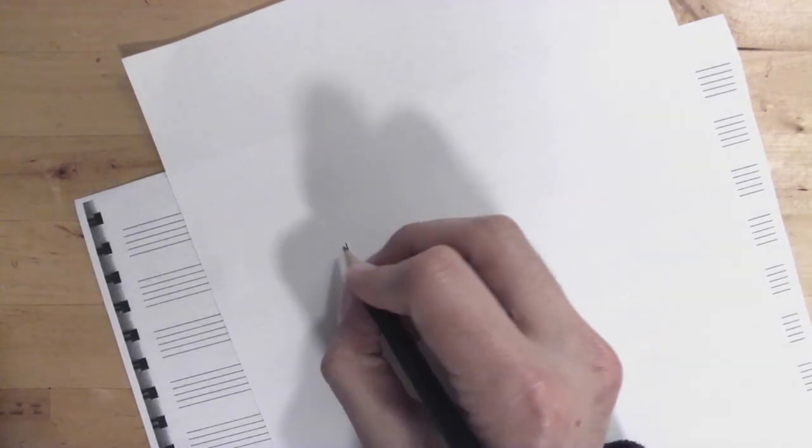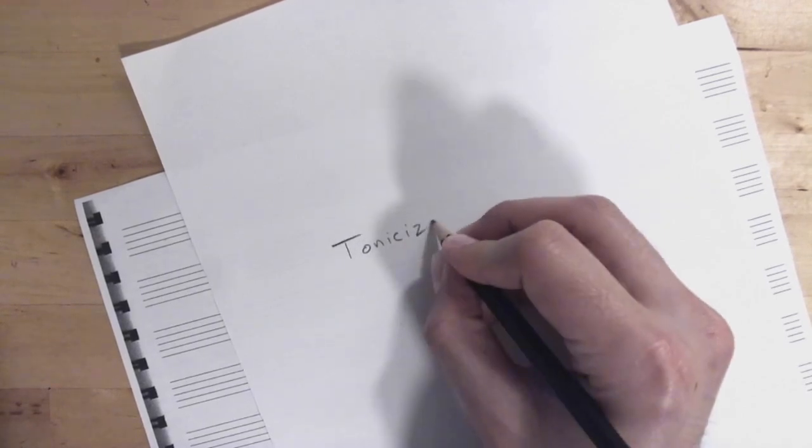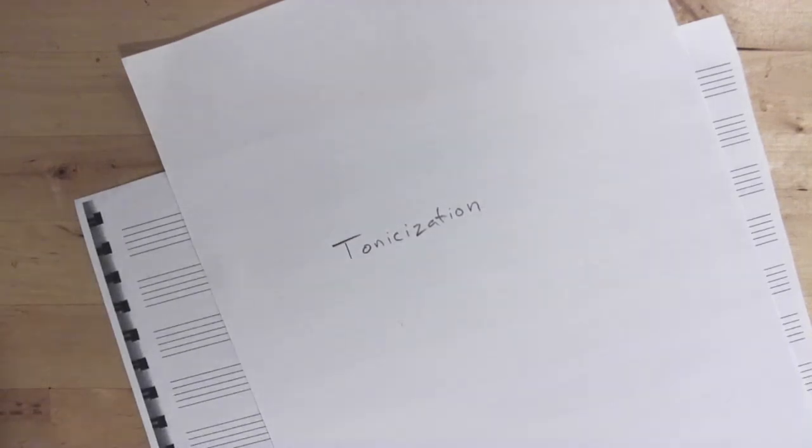Hello, friends. This is going to be a unit that introduces you to the concept of tonicization. Tonicization simply means to treat a chord other than the tonic as a kind of temporary tonic, to tonicize it. This is in contrast to modulation, which is a longer process in which you really move into a new key.